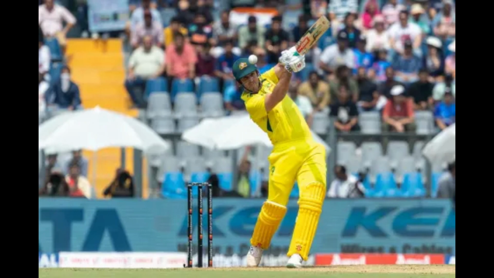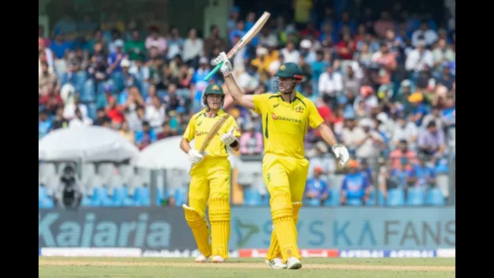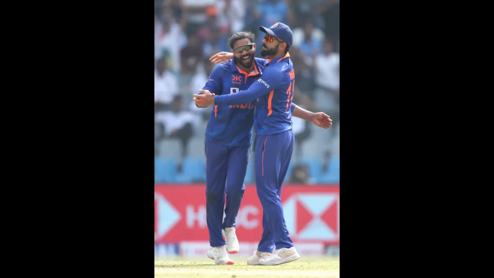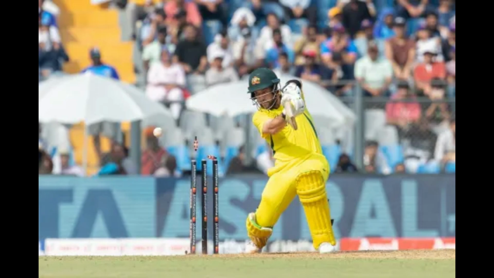31.3. Shami to Stoinis, out caught by Shubman Gill. Stoinis was all at sea against Shami and he finally perishes. He was dropped on 0 by Gill, but the youngster doesn't make the mistake of dropping him again. 32.2. Jadeja to Maxwell, out caught by Hardik Pandya. Gone. Another one bites the dust.